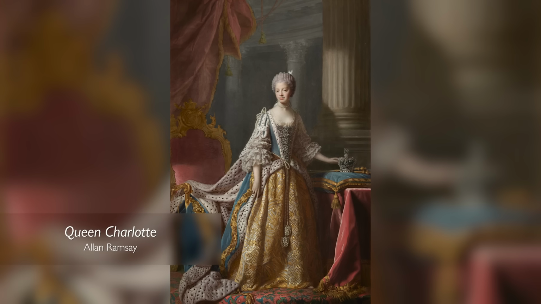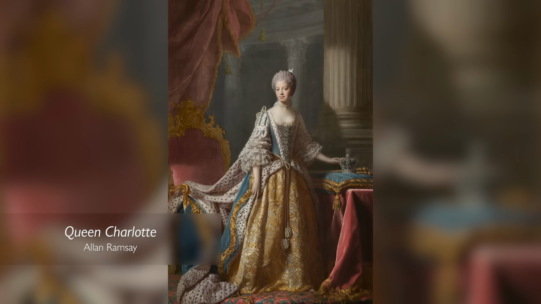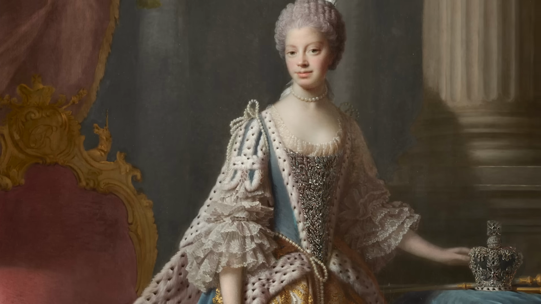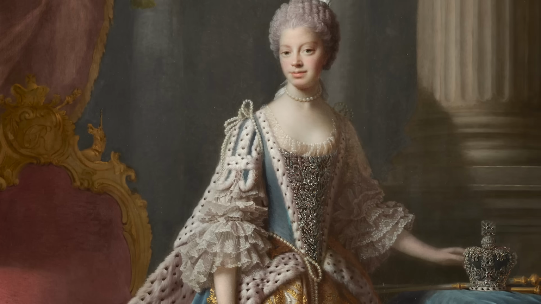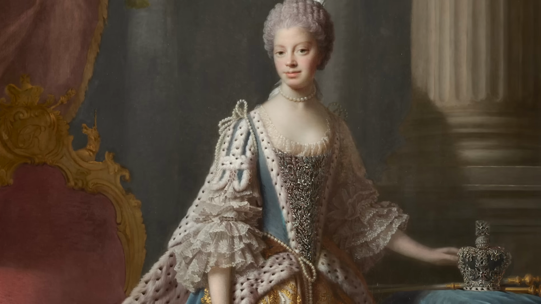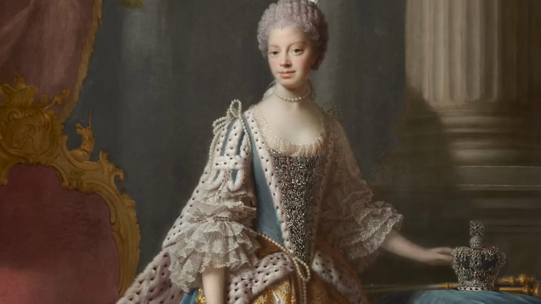A companion portrait of Queen Charlotte, King George III's new bride, was also produced at the same time, and copies were made of that as well. We have several versions of that in the royal collection, and it shows her as a fresh-faced 17-year-old, just married and recently crowned. When a monarch is crowned with a consort, portraits of both of them are often produced at the same time, and they're hung together as we're doing here today in the throne room.